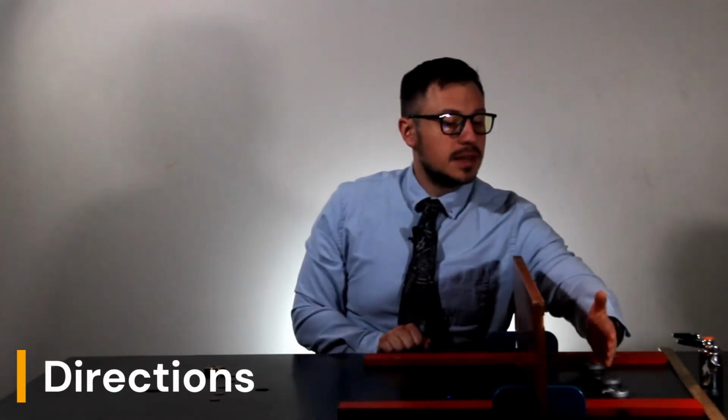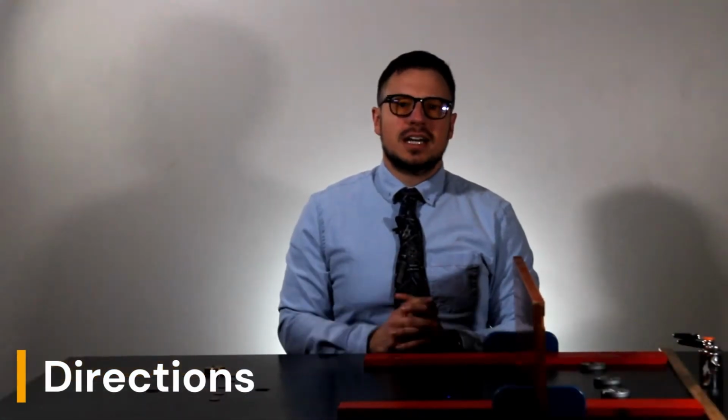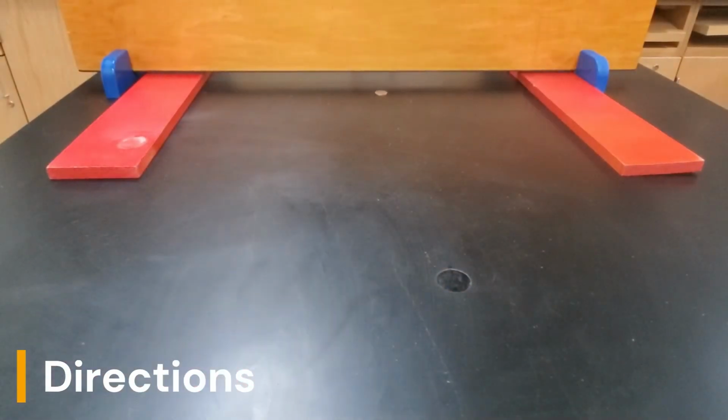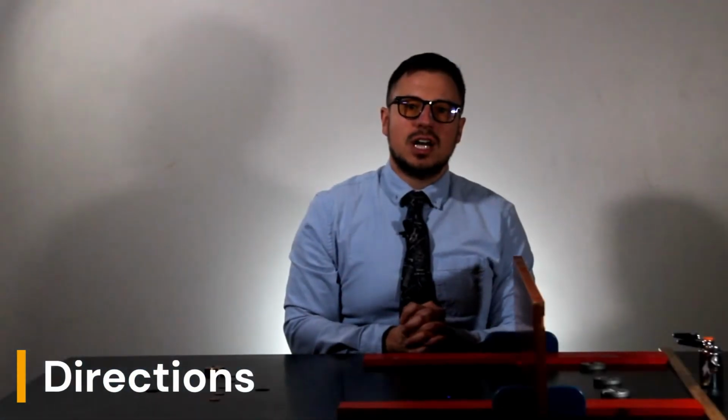Now let's go over what counts as a shot and what counts as a hit. The only thing that counts as a shot is if the penny hits the masses or hits the backboard. Let's go over what does not count as a shot. If the penny does not make it down to the masses or the backboard, that does not count as a shot. If the penny ricochets off the side and goes down the track, that does not count as a shot.